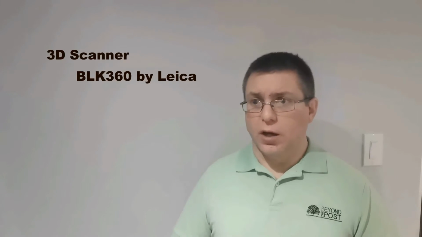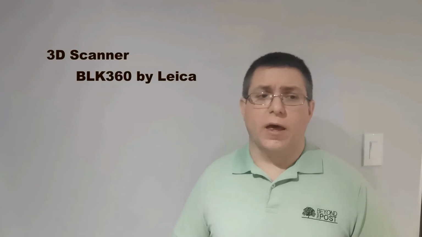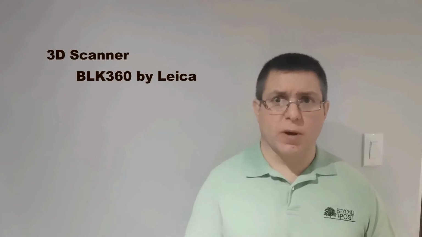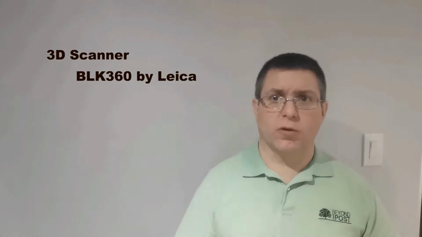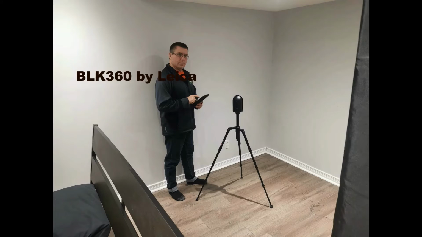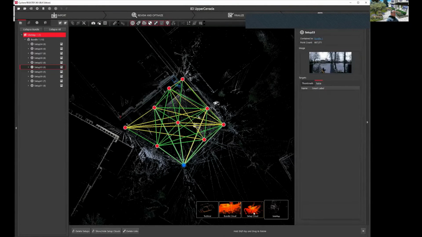And what I've added recently to my process to help speed up my data collection on site is a 3D scanner. It's actually the BLK360 by Leica, and with that particular machine, I just show up on site, set up my tripod, put the thing on top, press play on my phone, and wait about a minute to 2 minutes per scan.